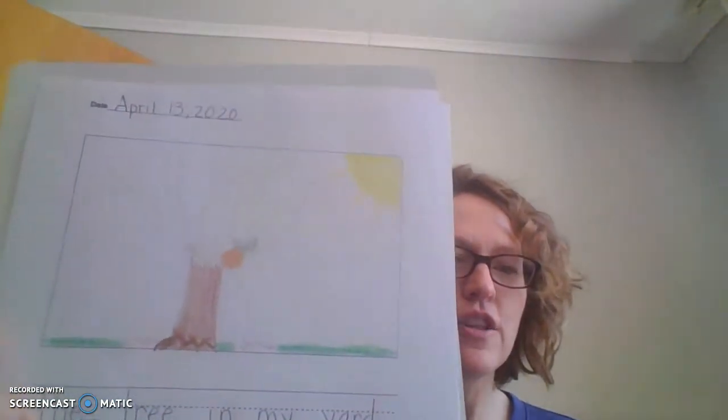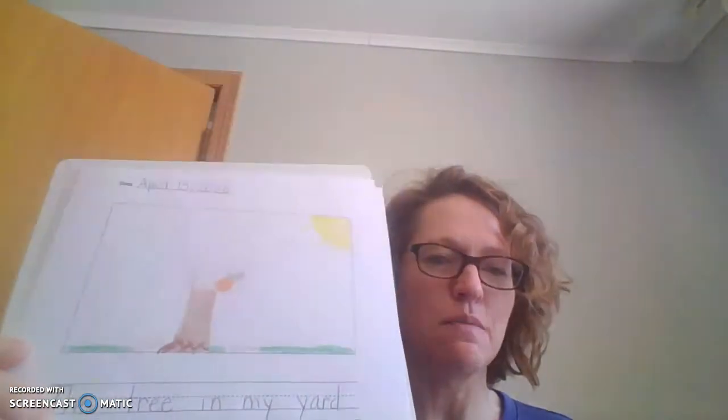So I started off by drawing a picture of the tree in my yard. You can see that it's brown and it doesn't have any leaves on it yet. There's a bunch of squirrels though that have made a nest in the tree, and we watch them run up and down the tree all day long. And so I drew the squirrel's nest there, and I tried to draw a squirrel. I did the best that I could. I also added some detail in there. We have some brown brush kind of at the bottom of it. The grass is green with all the rain that we've had lately. It's kind of nice to see some green grass.